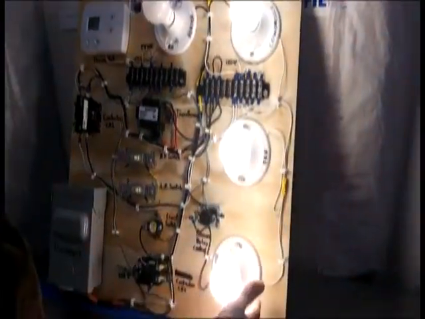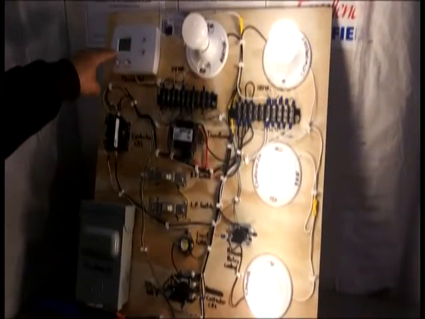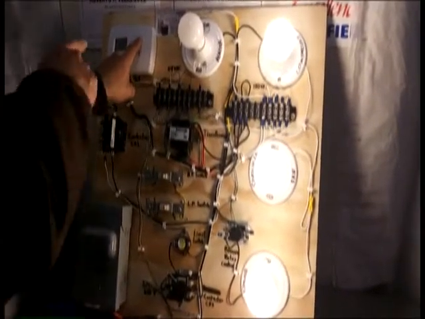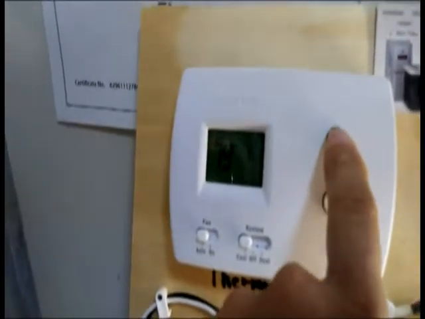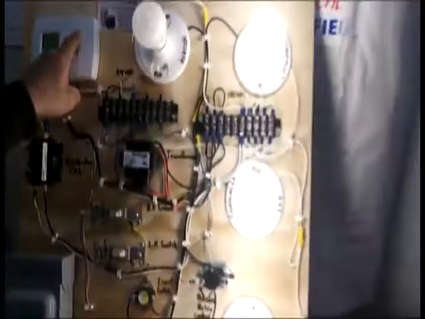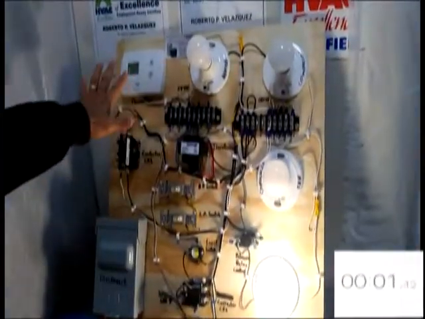We can see this working, the compressor and the condenser fan motor and the blower fan motor. So now let's say we're going to increase the temperature above 79 to make sure it's working properly. Okay, so we have 76 right here. We're going to go up: 77, 78, 79, 80. We're going to put it at 81, so we're going to be satisfied the temperature.